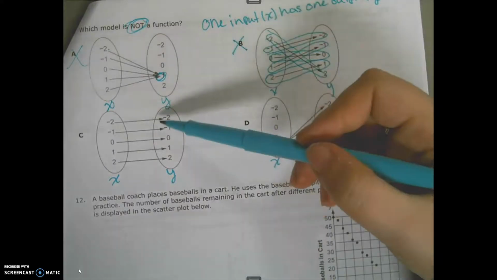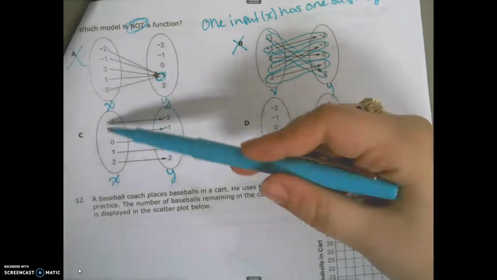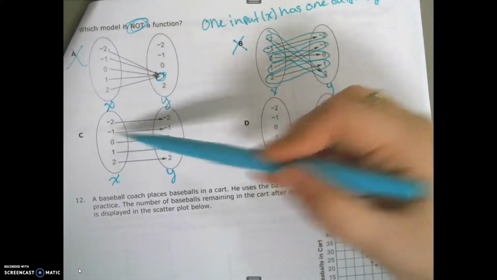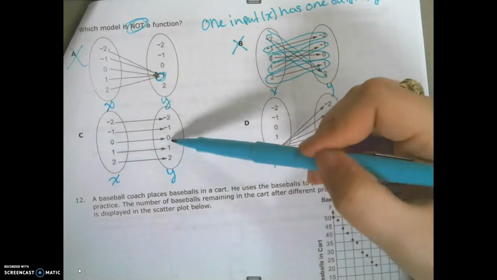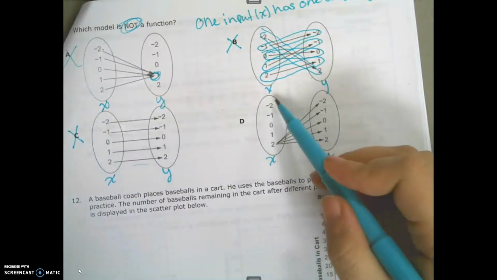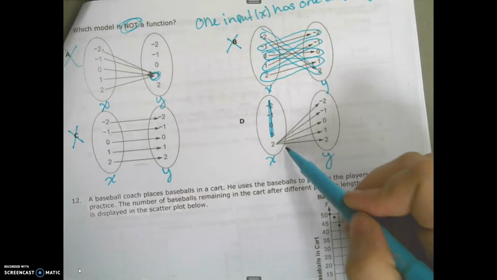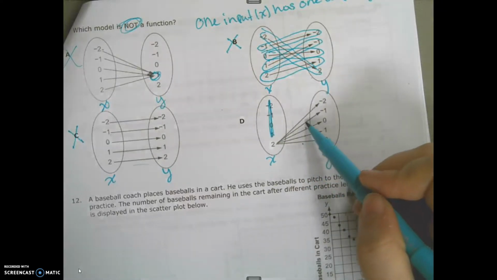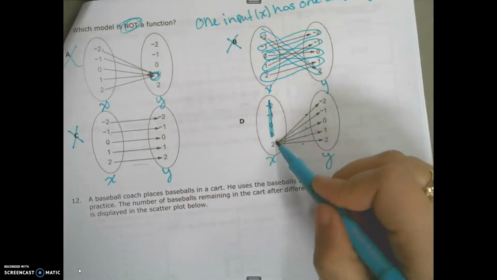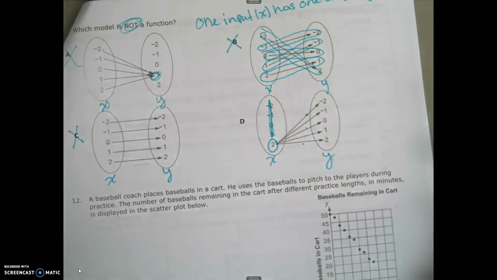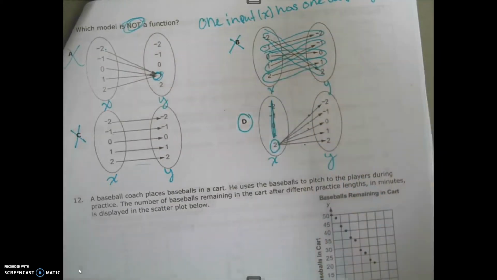C is the easiest one to see that it's a function because each input goes directly to one output. Each input directly to one output every time. C is a function. D, on the other hand, all of these are inputs that we're not even worrying about. And then I have 1, 2, 3, 4, 5 outputs for my 1, 2 input. Therefore, D is not a function.